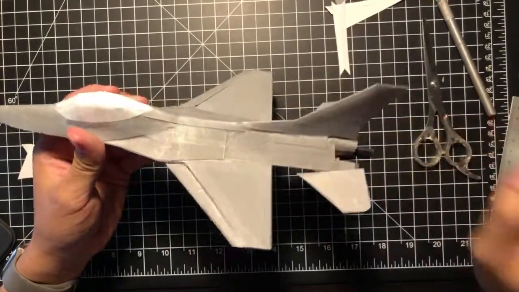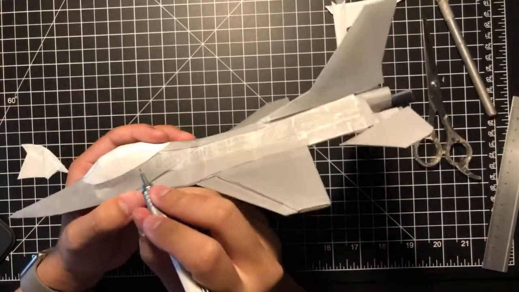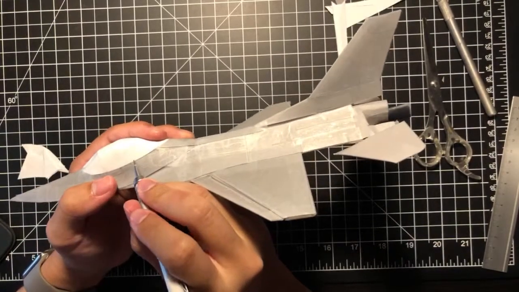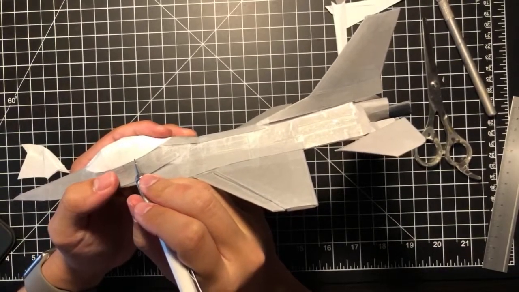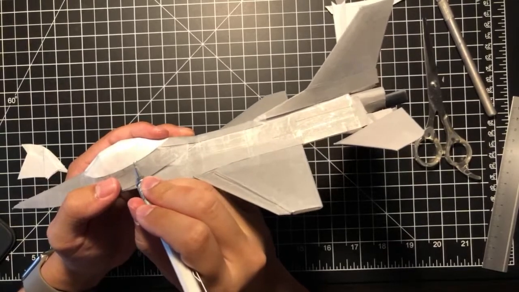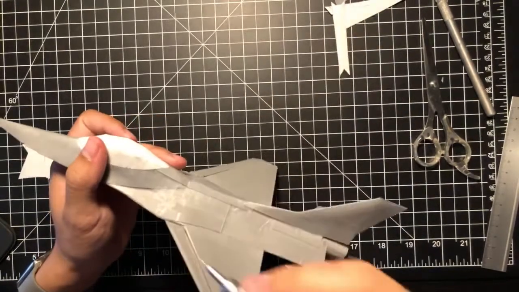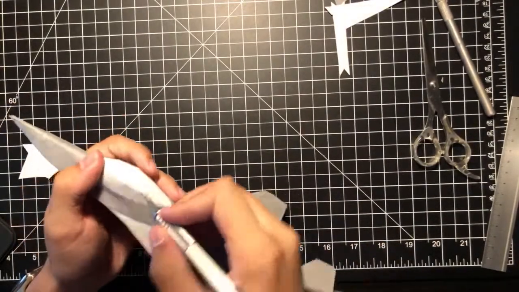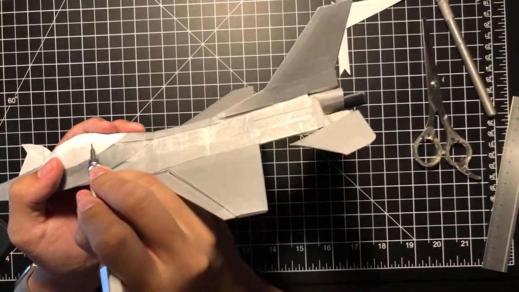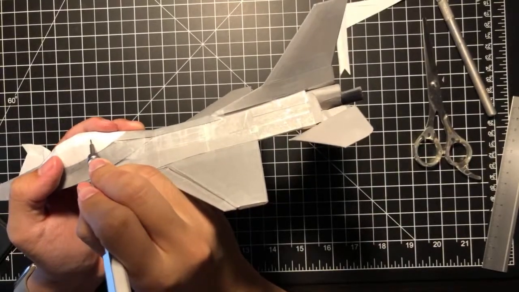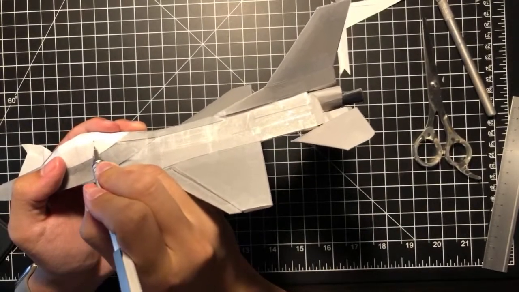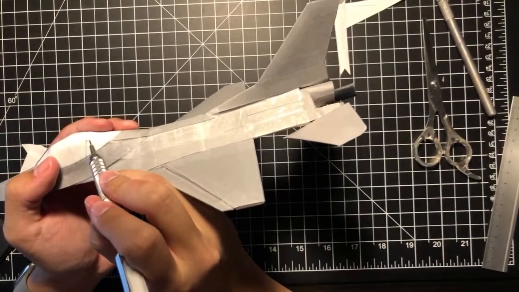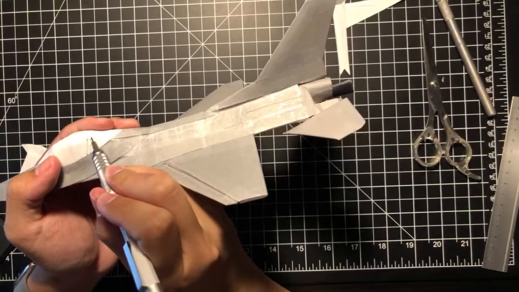I want to mark this really precisely, but I don't think there's a way to do that. I'm just going to eyeball it. It's going to be like 2/3 from the back. And then it goes back like 30 degrees, like that. And then there's another band here.